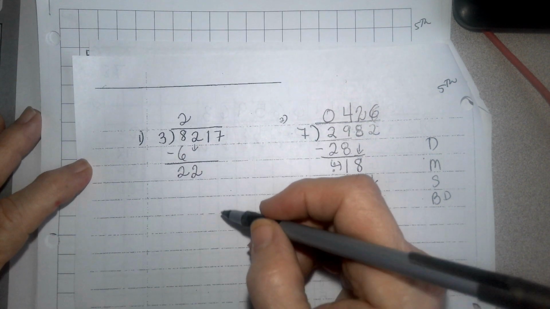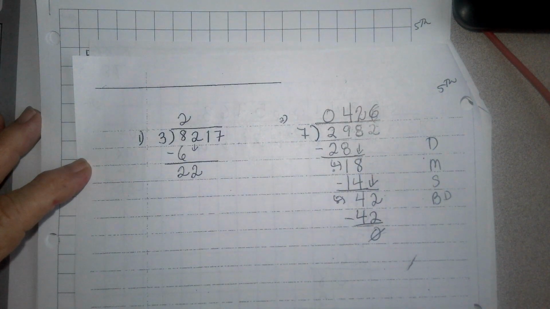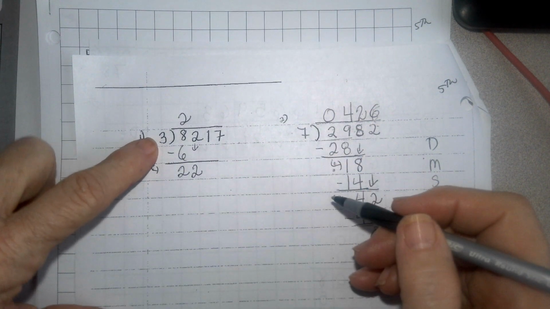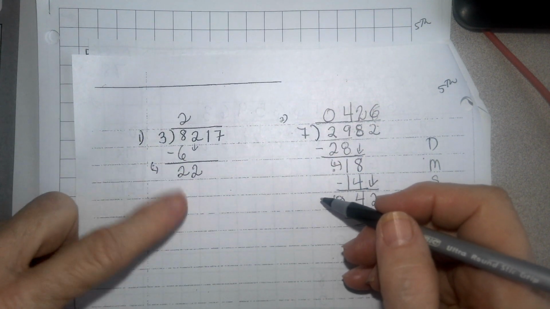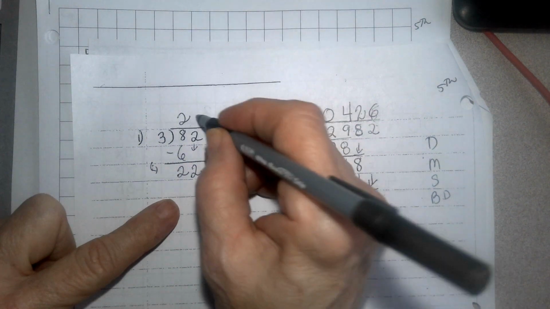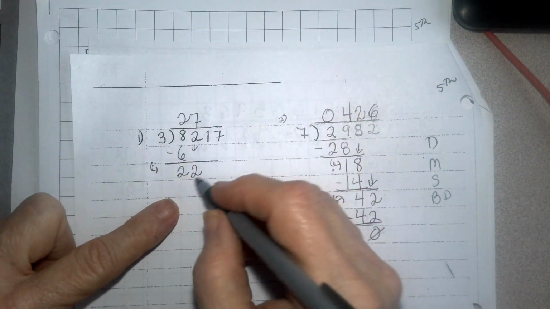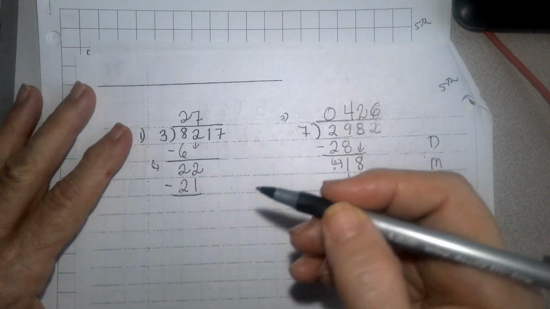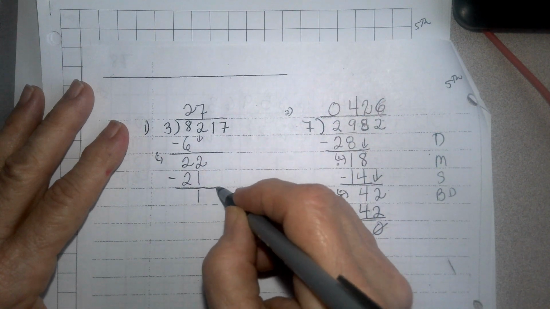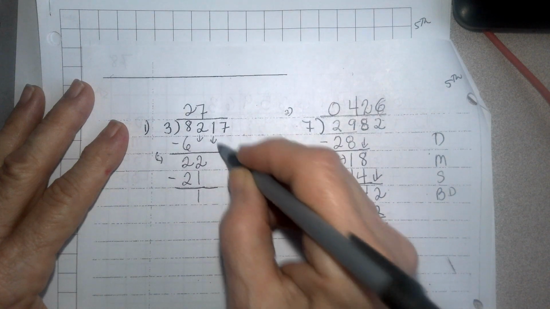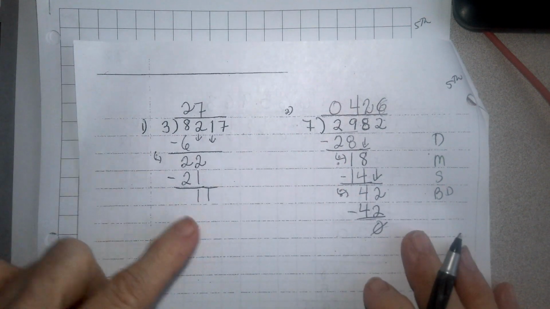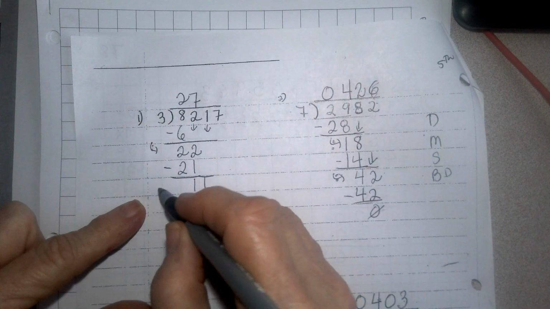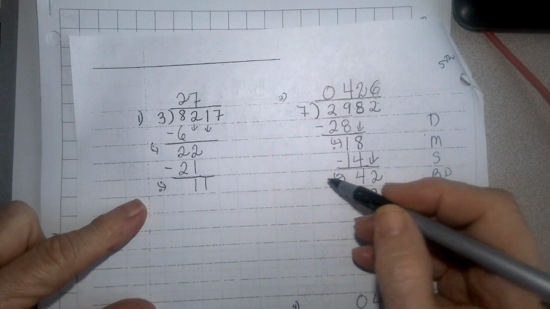So we have 22. Now once we bring down, think of that D. You go back to Daddy and divide. How many? 3 times what will give me a number close? 7. So 7 times 3 is 21. Sisters subtract. 1. Brother bring down. So it goes all the way here. So brother brought down. Now Daddy divide. How many 3s go into 11?